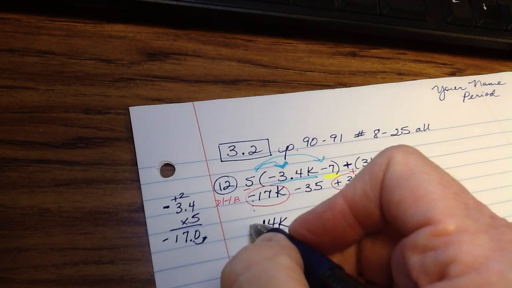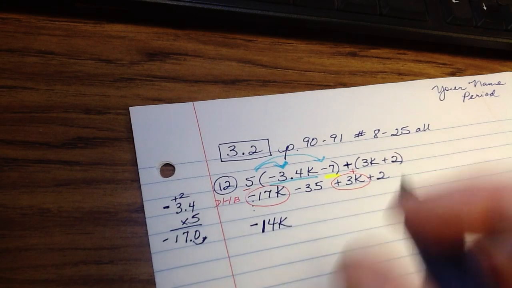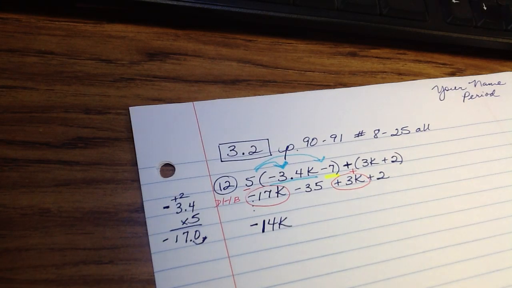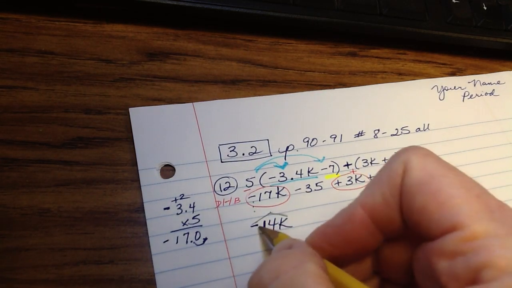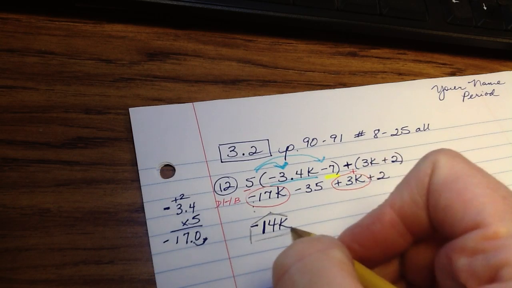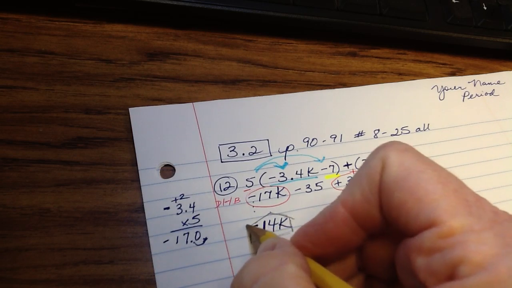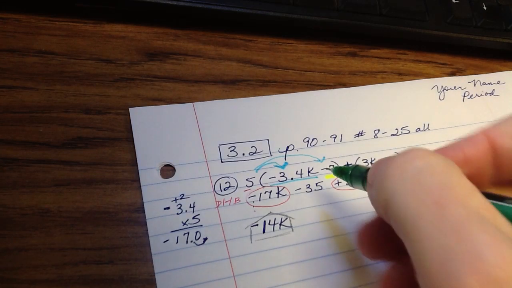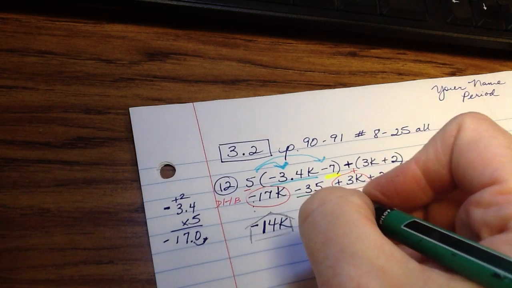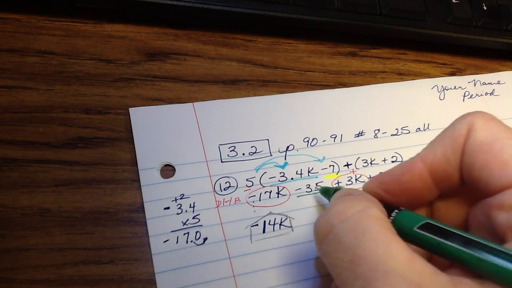That's the k house. So we were talking about the structure of a house. This is like its own little house. So you've got the -14k for the k house. Next, we have -35 and +2.